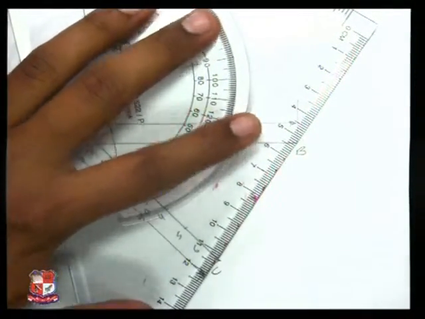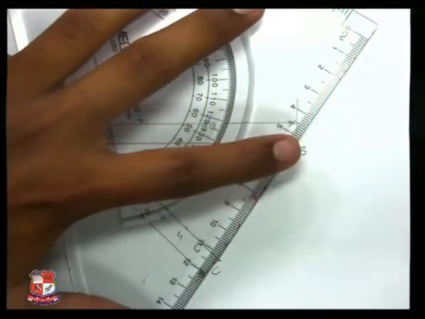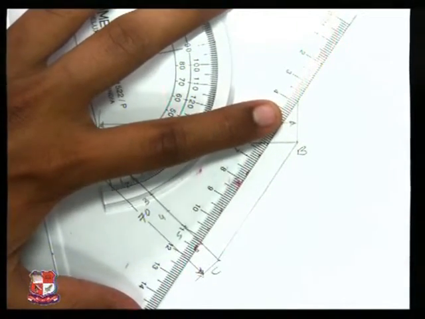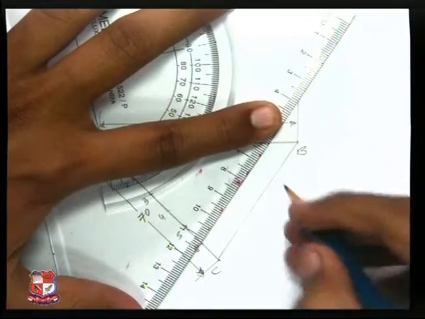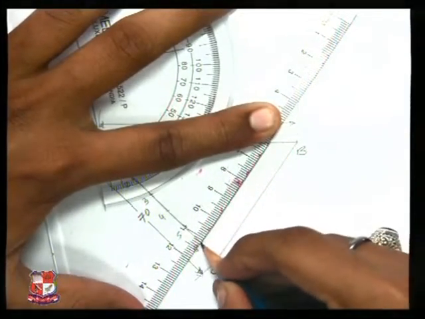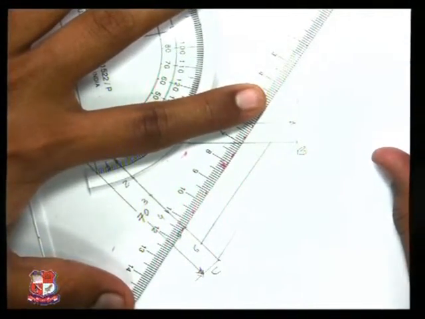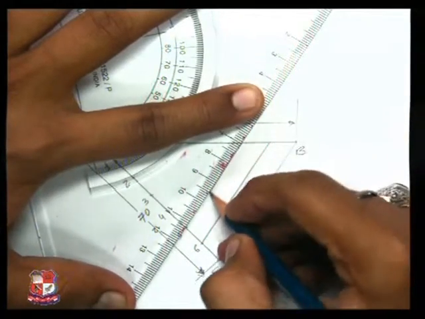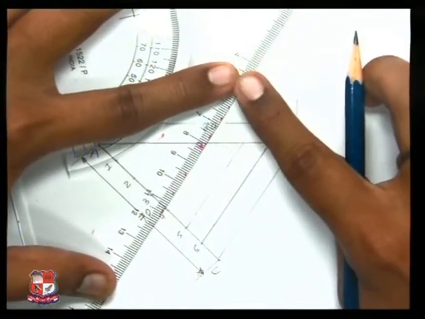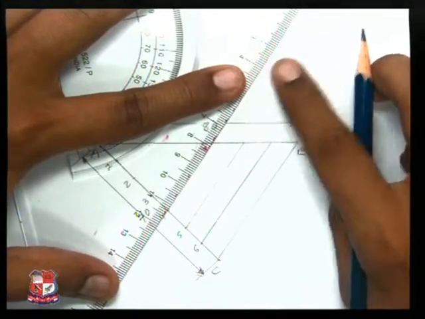Now draw a line parallel to BC from each division. You can draw this parallel line with the use of a set square or a roller scale.